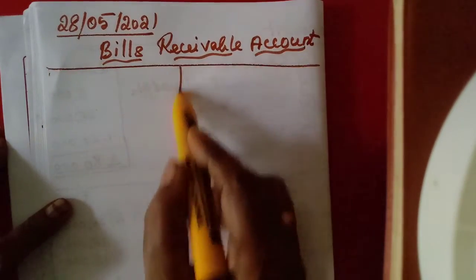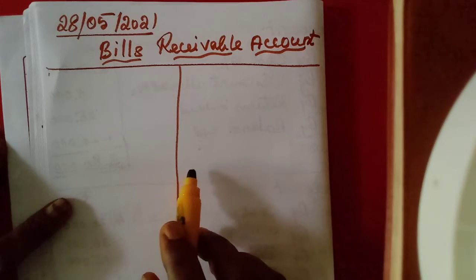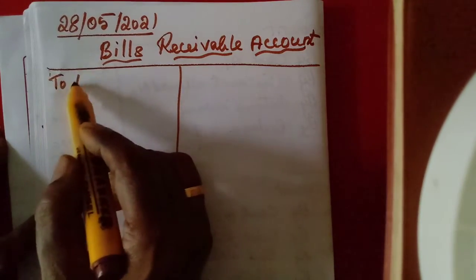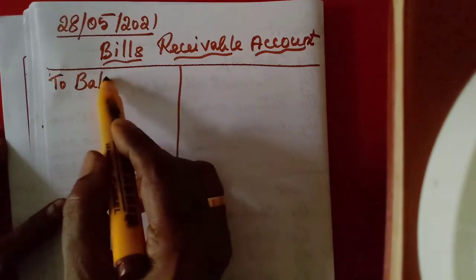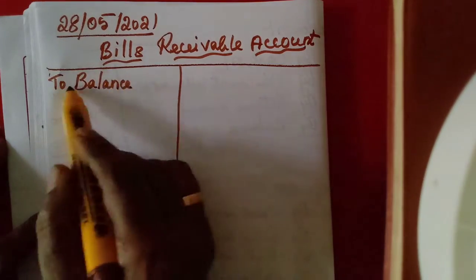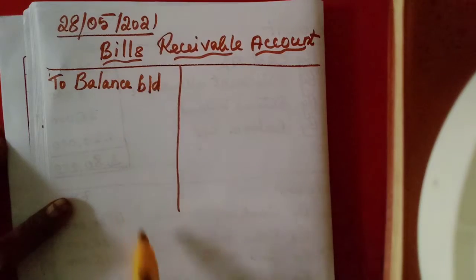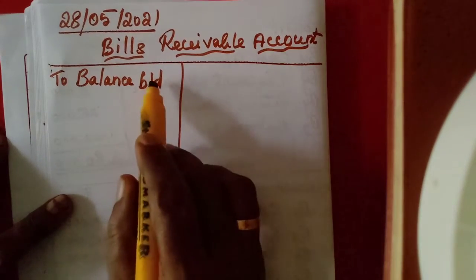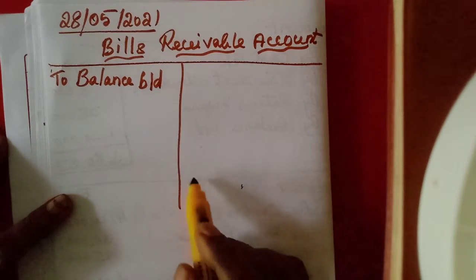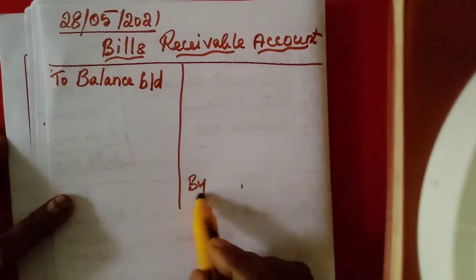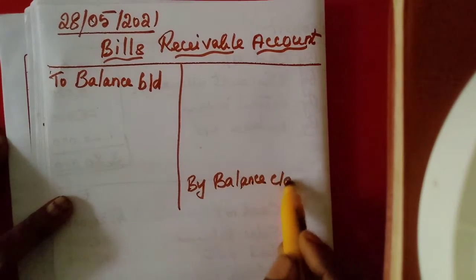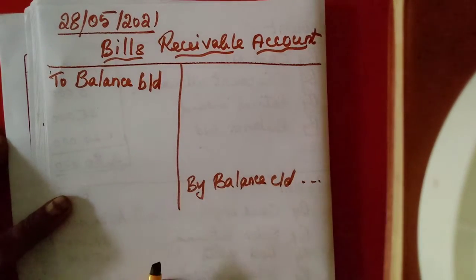Now we will see how the bills receivable account will appear. Total debtors account also has a debit balance. This also has a debit balance. So the opening balance we have to write as balance brought down. If the opening balance is debit, the closing balance will be credit, by balance carried down. Either they will ask for this amount or the other amount.